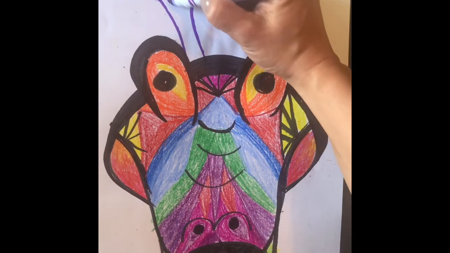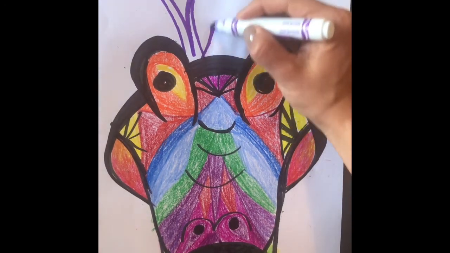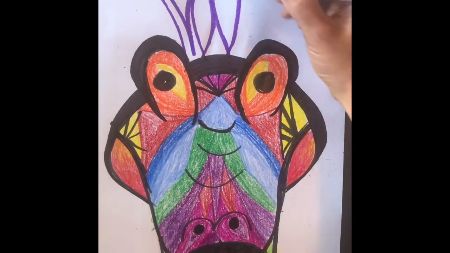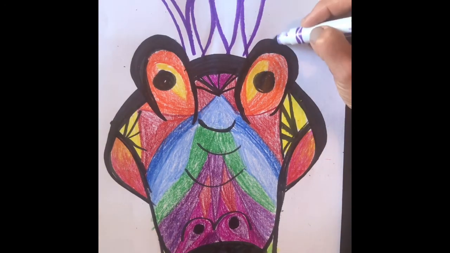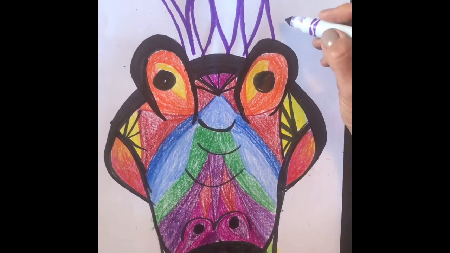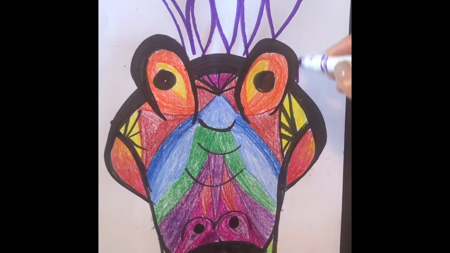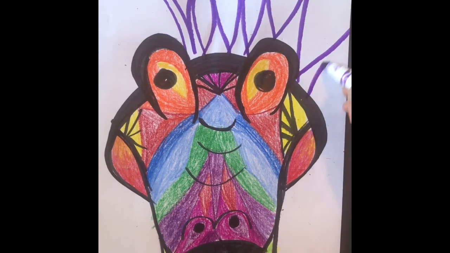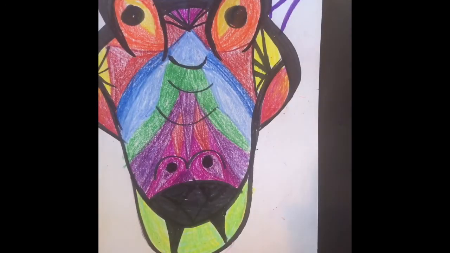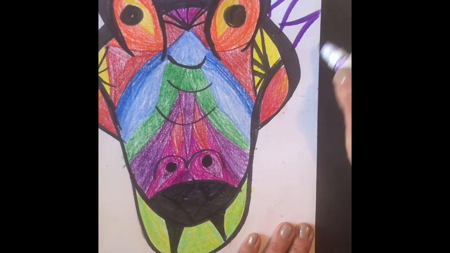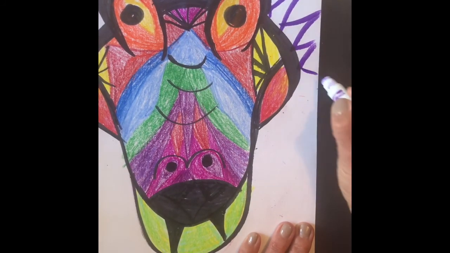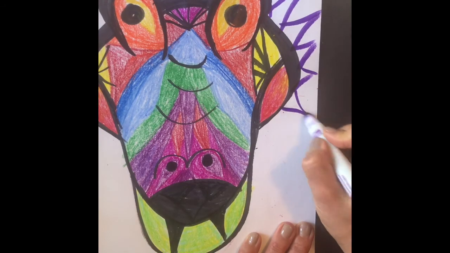Here I'm adding some water-based marker, a Crayola marker. You could use Mr. Sketch or a Crayola, but not Sharpie. Just some designs in the background of the alligator. And then I'm going to use water to bleed the marker to make it look like a watercolor effect. If you don't have watercolors, this is a great option to use.